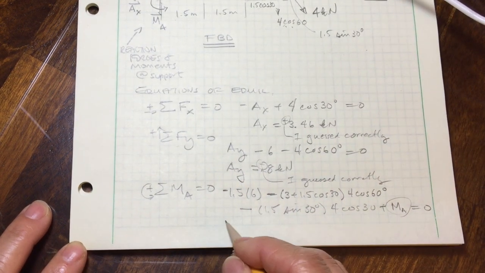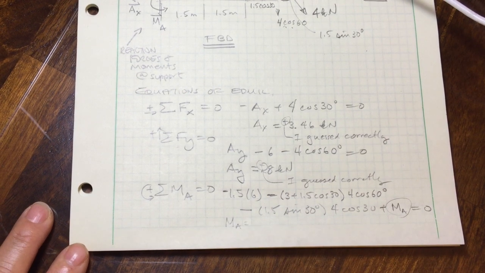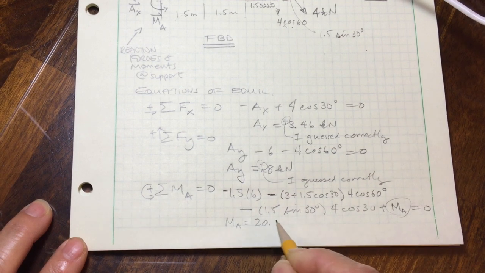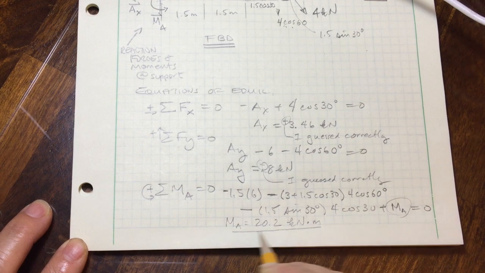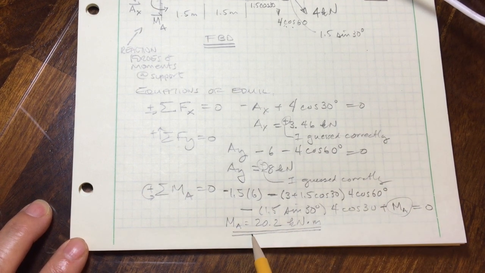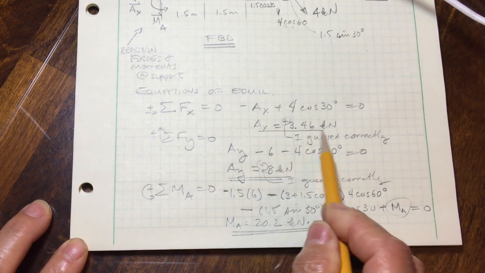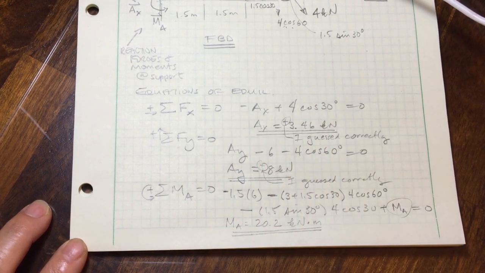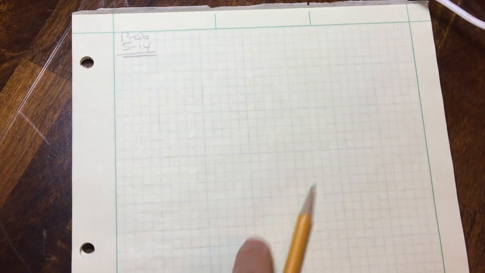We have one unknown. We solve for that, and the moment about point A would have a value of 20.2 kilonewton meters. So the reactions at A are this moment, this y component, and this x component. Let's do another problem.